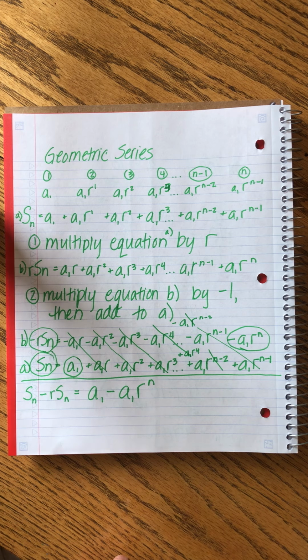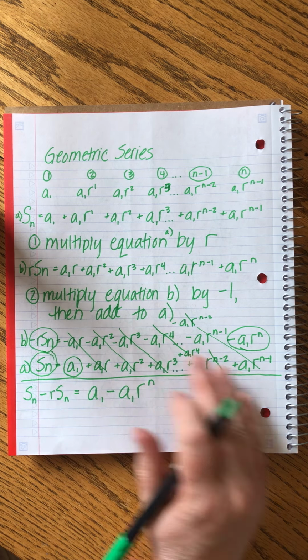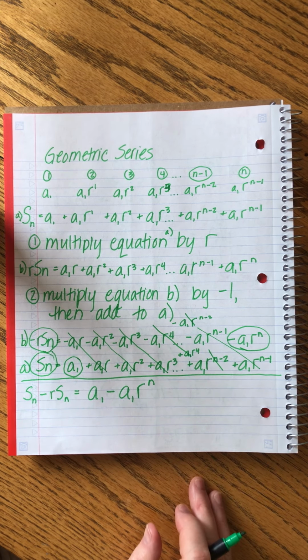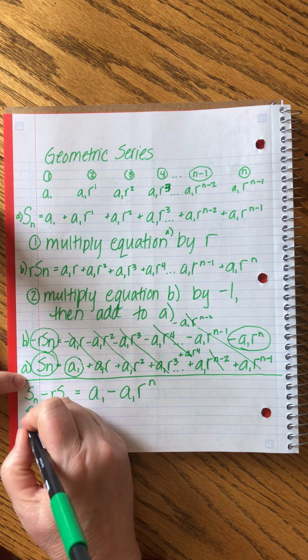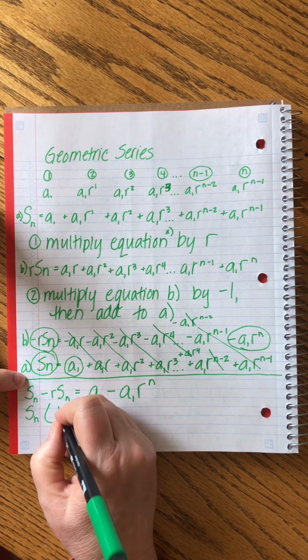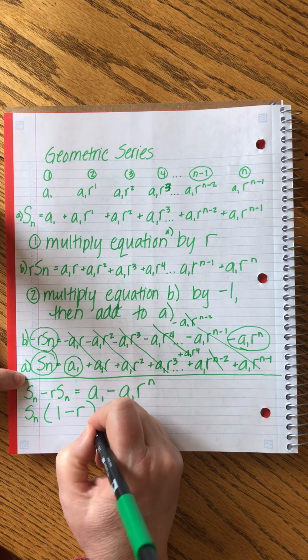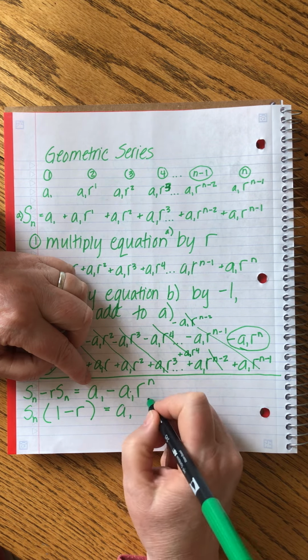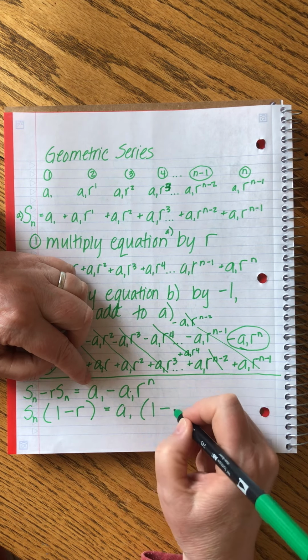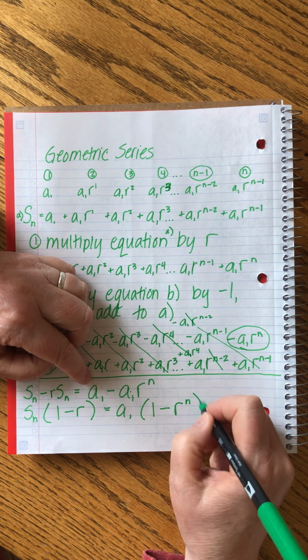Whoa, so much better, right? We got rid of so many terms. Now what we can do is factor a little bit to clean this up. So I'm going to factor this. I'm going to pull an Sn out, and that will leave me with 1 minus r. And then on this side, I'm going to pull the a1 out, and that will leave me with 1 minus r to the n.